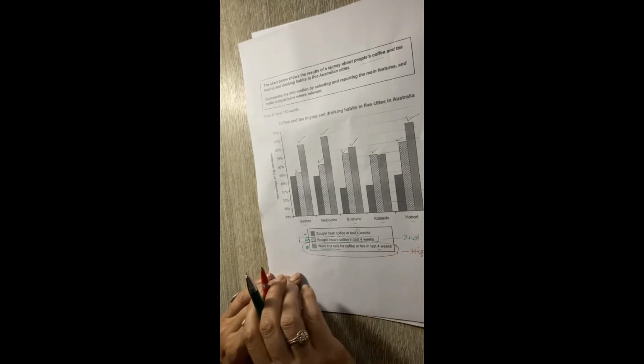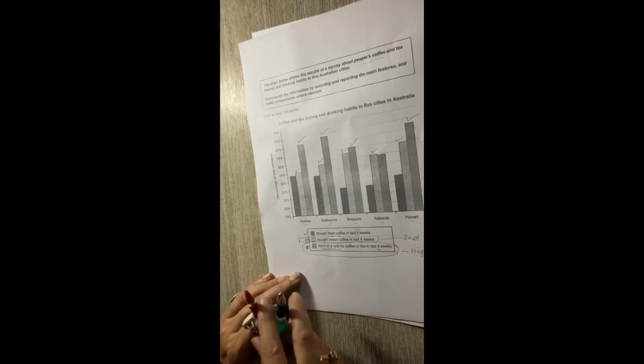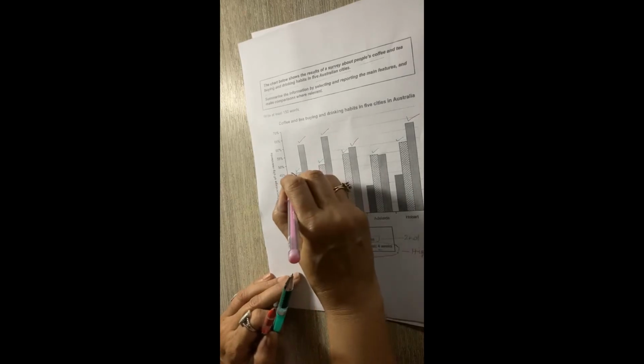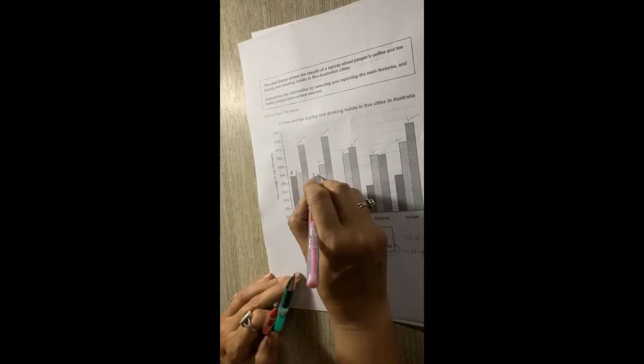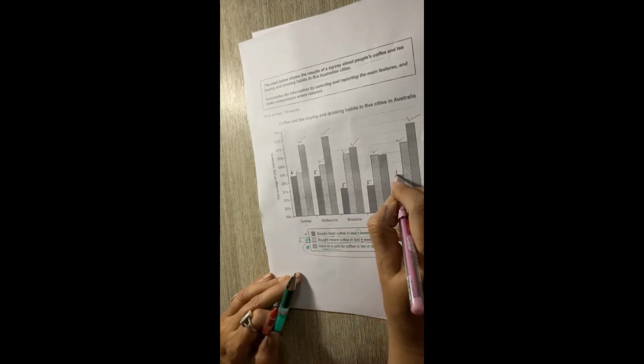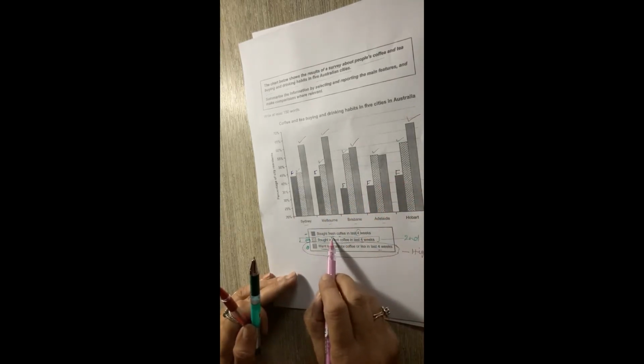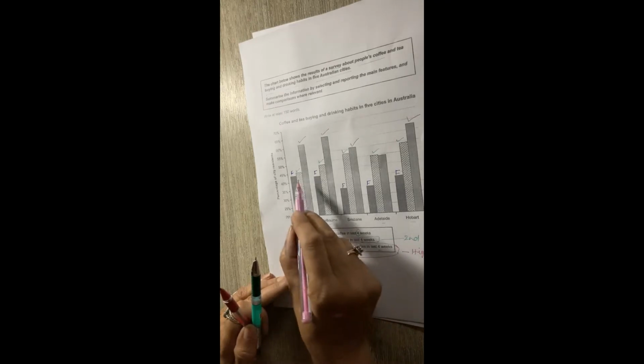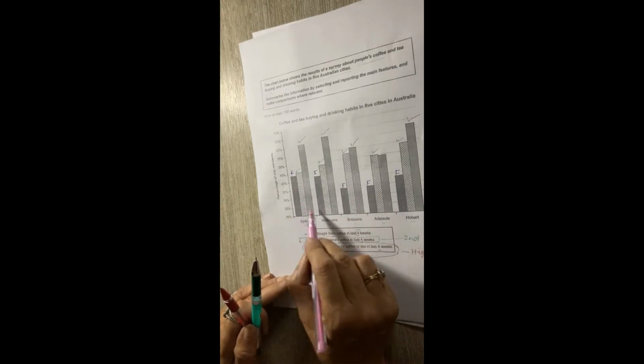And the lowest trend that we see here is the last one, where people bought fresh coffee, not tea, fresh coffee. So this trend is the lowest.